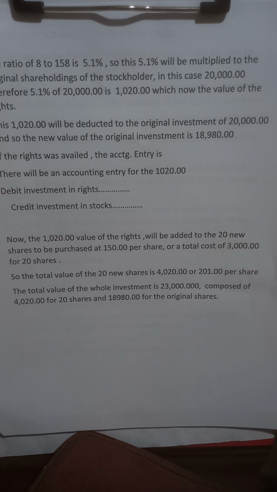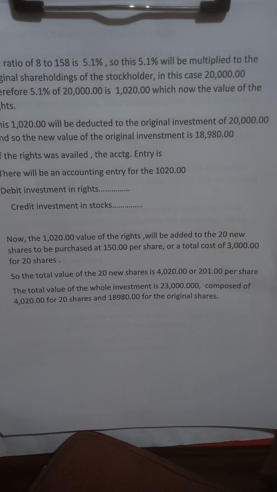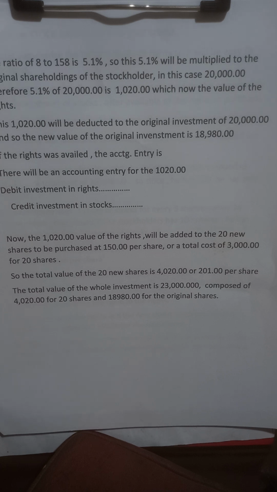So the total value of the 20 shares now is 4,020: 1,020 for the rights and 3,000 for the 20 shares of stocks. This 4,020 is for 20 shares, or 201 per share.